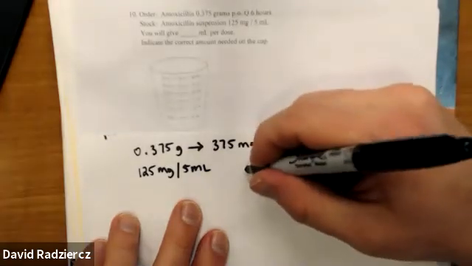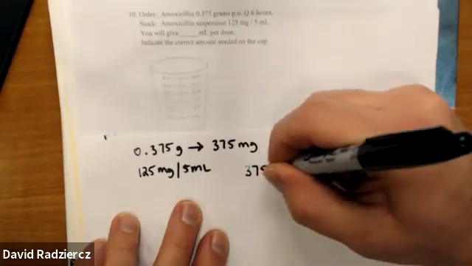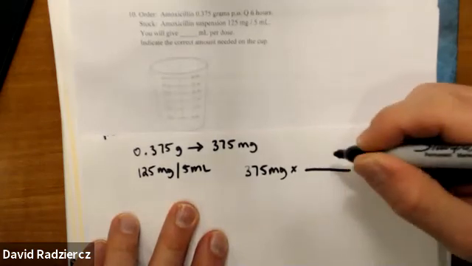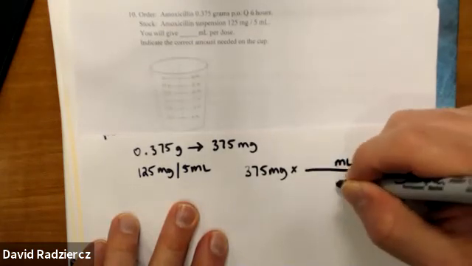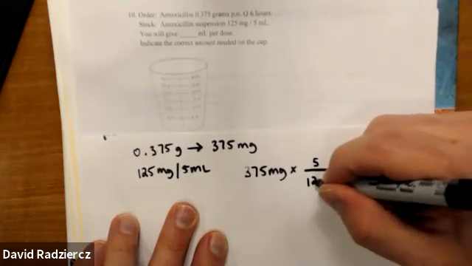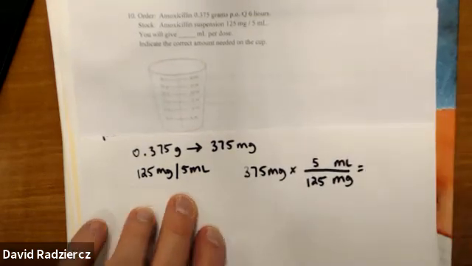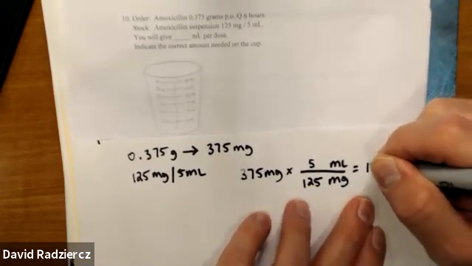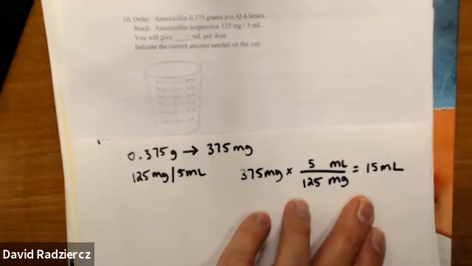So I'm going to take my order, the 375, and I'm going to convert that to milliliters. So I have milliliters, I have milligrams, 5 milliliters, 125 milligrams. And then my answer here is going to be 15 milliliters.